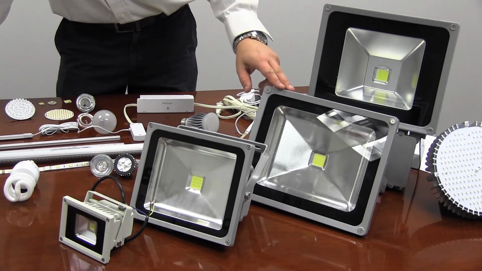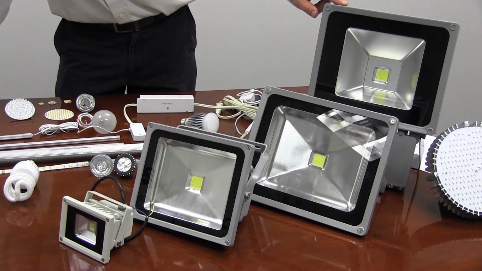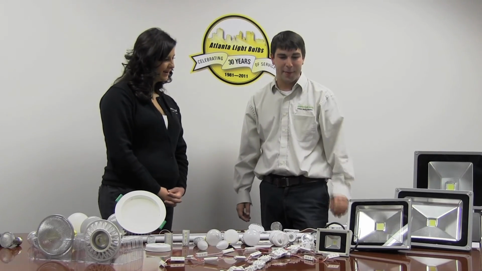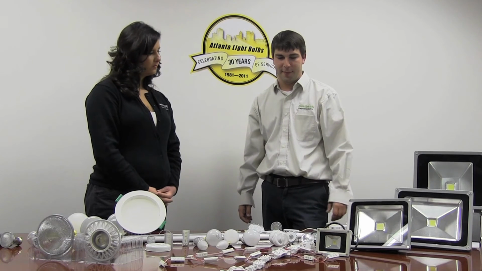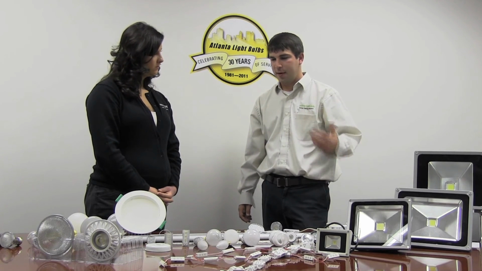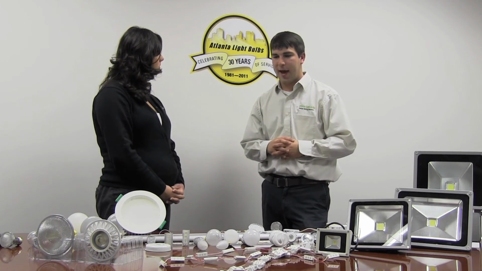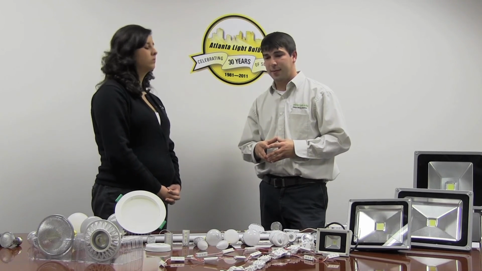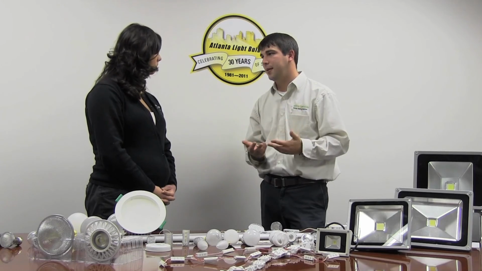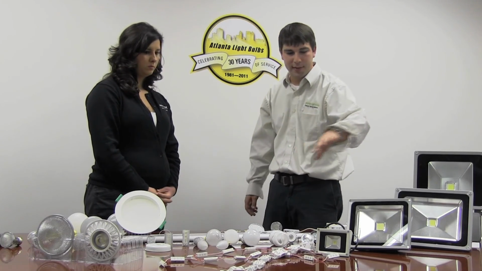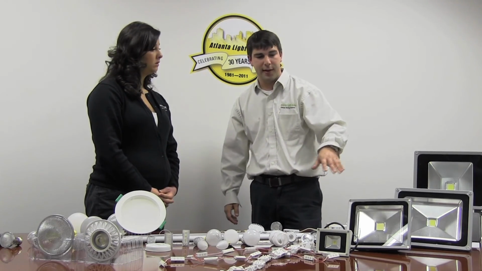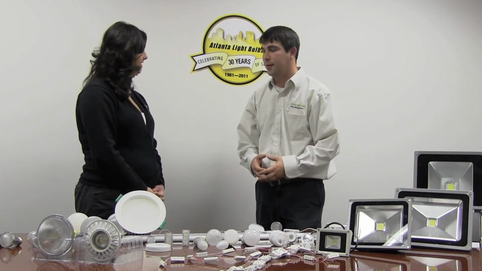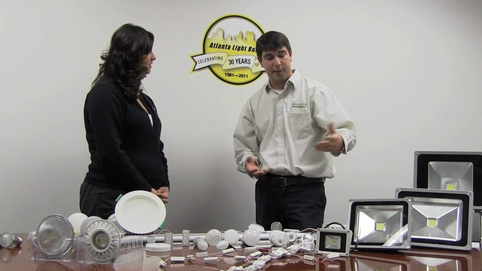Again, you've got a 30-watt, a 50-watt, and we've got an 80-watt. We also have a 100-watt that I didn't bring out. It's a little bit bigger. But these are great replacements for a lot of your typical halogen or metal halide fixtures that use up a lot of energy, put out a lot of heat, a lot of UV, which also creates bugs that get all around them. These are going to help cut down on the bugs that float around them because there's basically no UV put out.